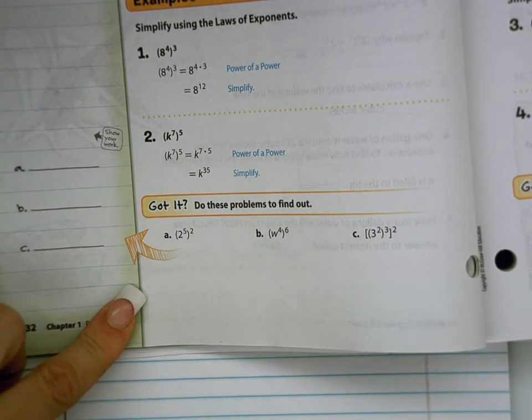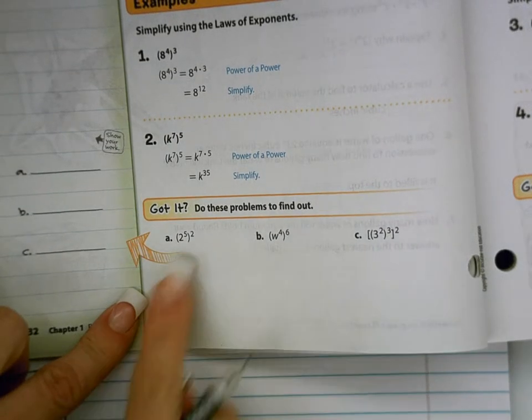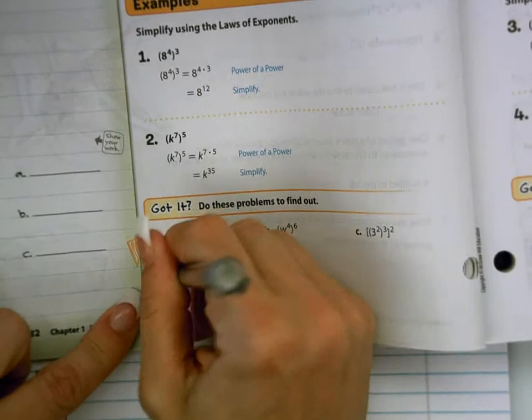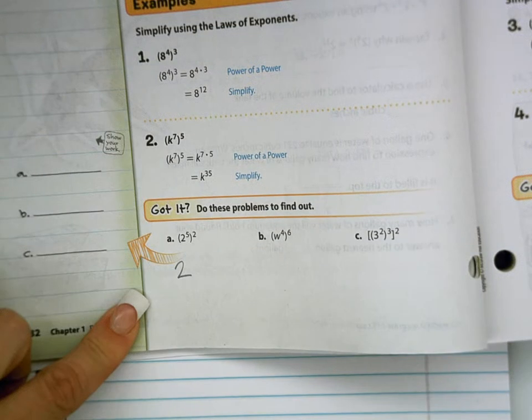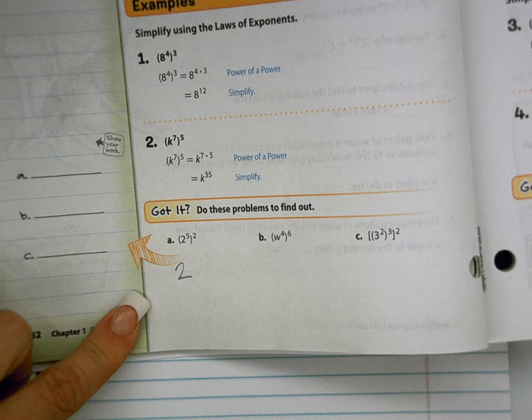Well, what did you do? You took the 2. Now, do we ever change this 2? No, it stays the same. What do you do with the exponents, Drew? Do you add them or multiply them? Multiply them. So 5 times 2 gave you 10.